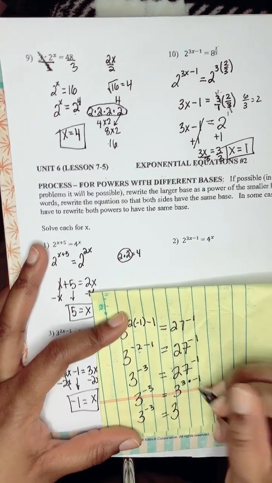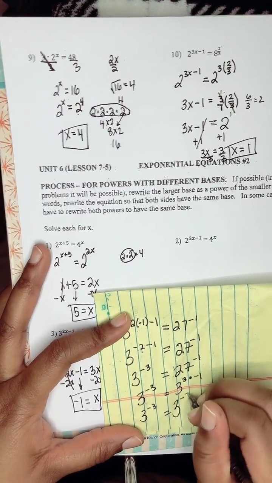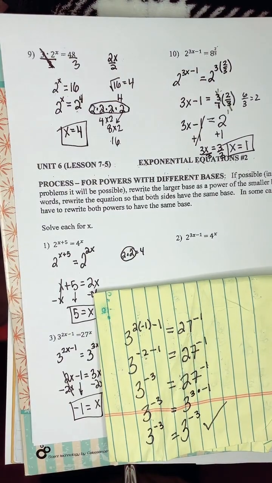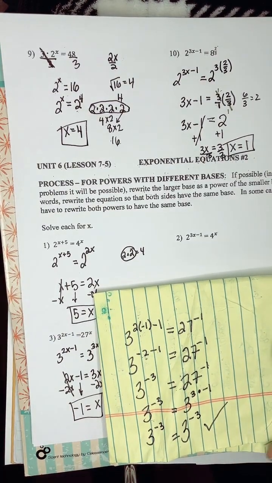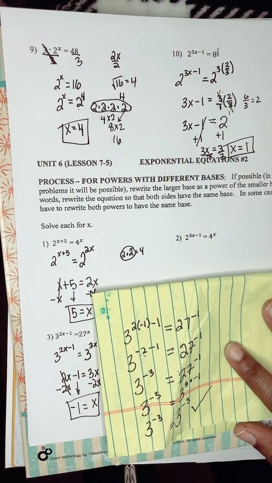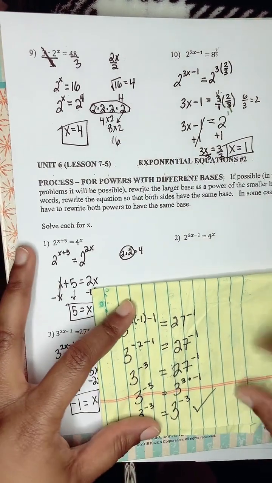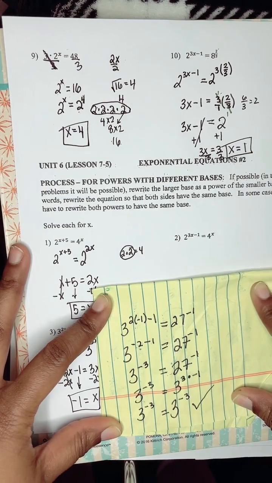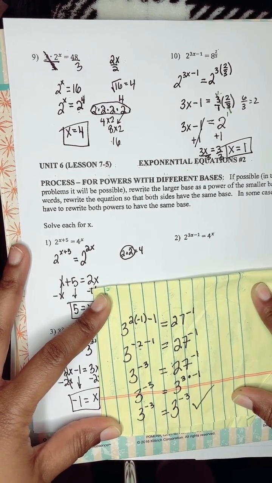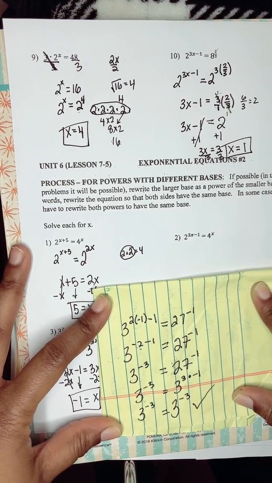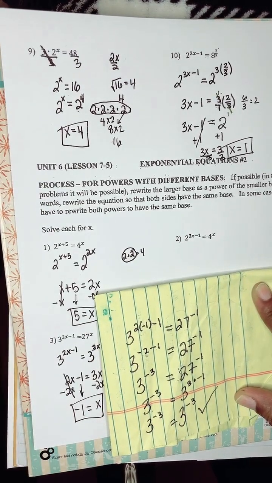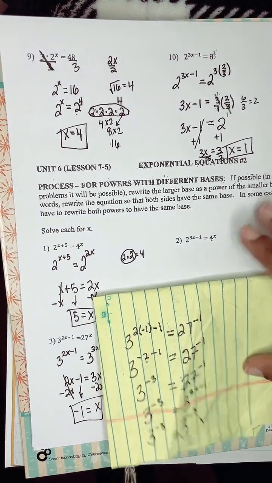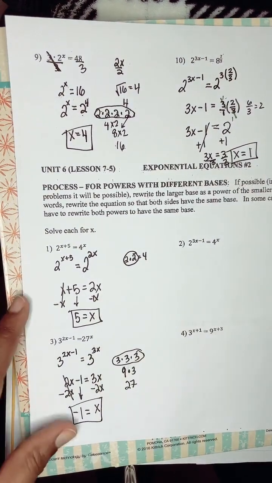Okay, so 3 times negative 1 gets us negative 3. Boom. These are the same. Any questions just on that? No? Okay, good. All right, we'll keep it pushing then.